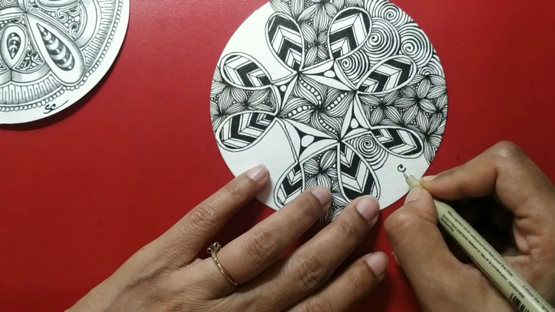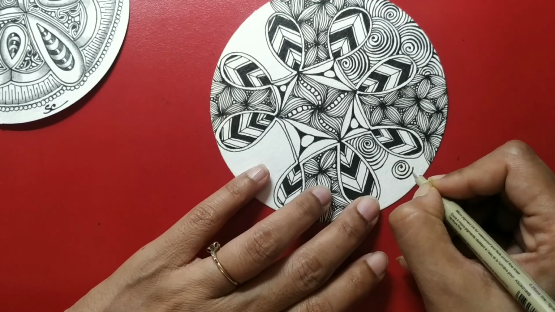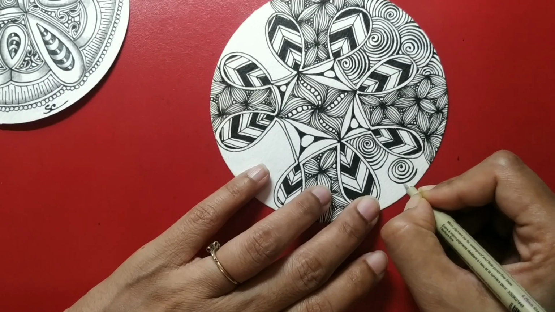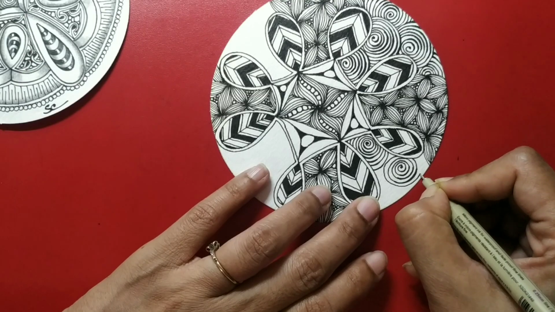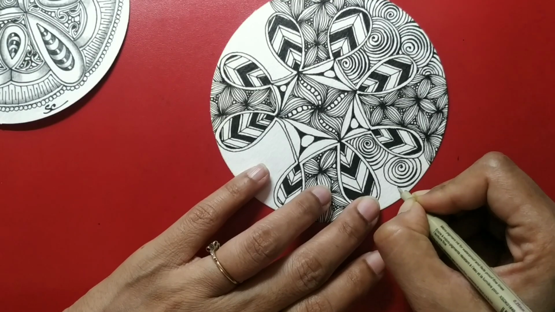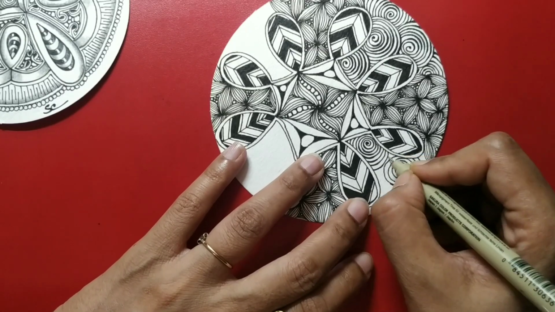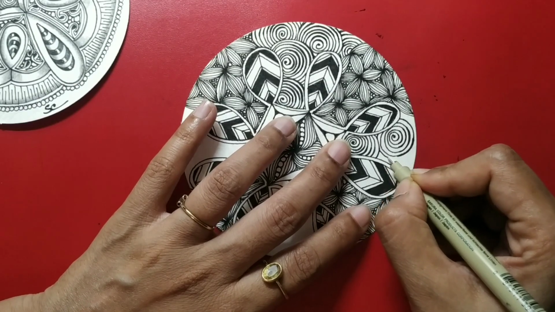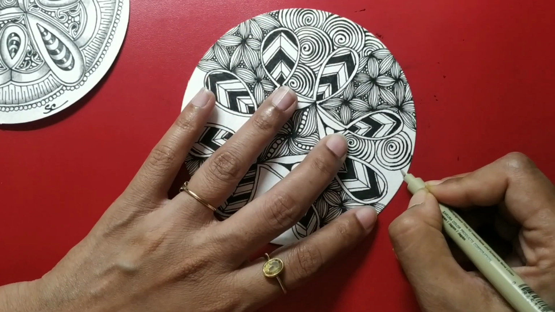And the next one. Take your time. If you want to come back and add that extra ink, even that is possible. Do it the way you feel like.